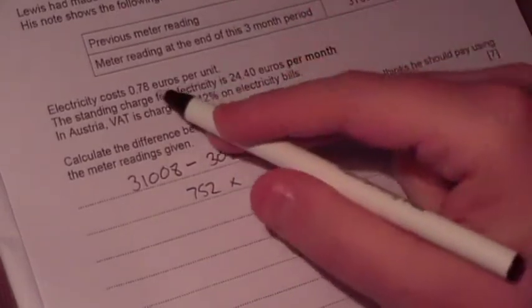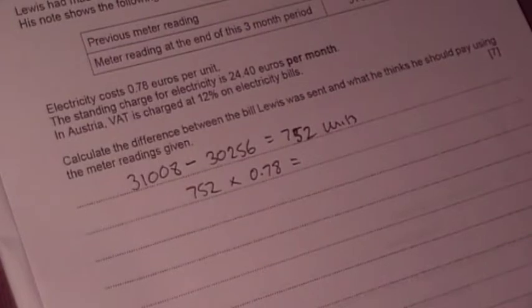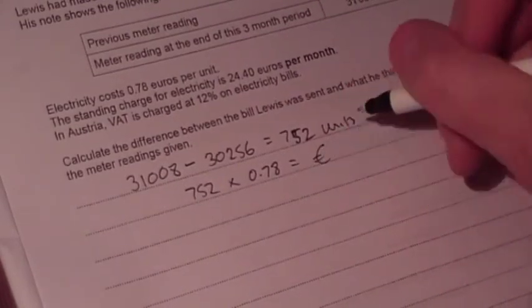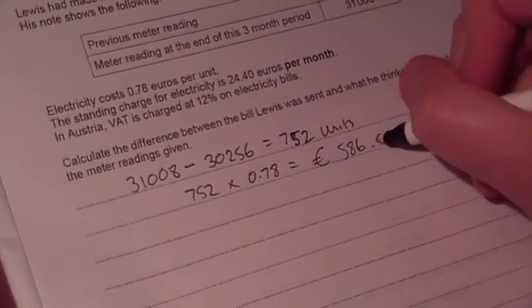752 I'm going to multiply by the 0.78. That's going to tell me how much the electricity costs, which is, I'll use the euro sign, 586 euros 56 cents.